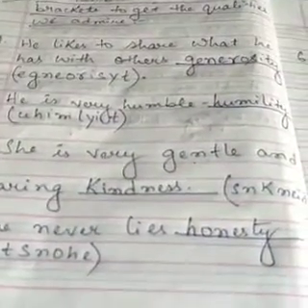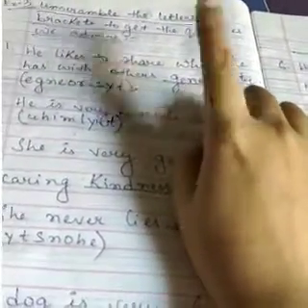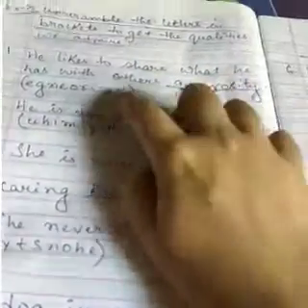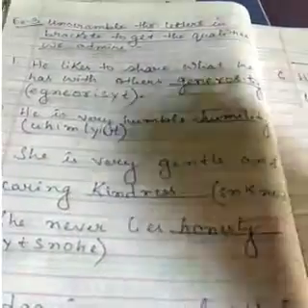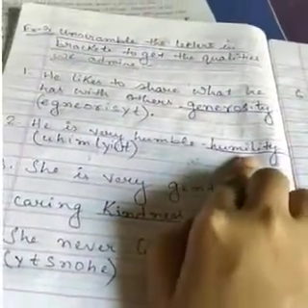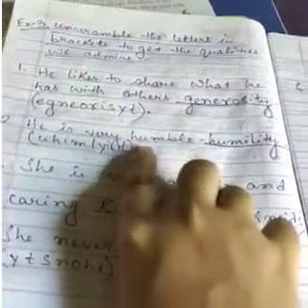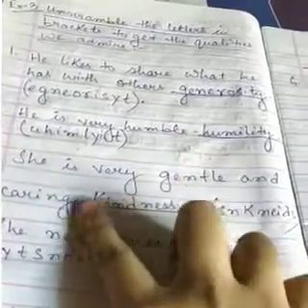So, now we'll quickly see what we have learned today in this exercise number 3. See, the word we have learned today, this is a new word, generosity, which means a person who likes to share what he has with others. Then humble. Humble also means modest. So, see, this is a synonym kind of thing. Humility is something which is telling us about a person being humble, who never boasts about certain things.